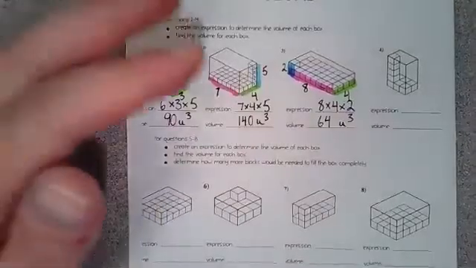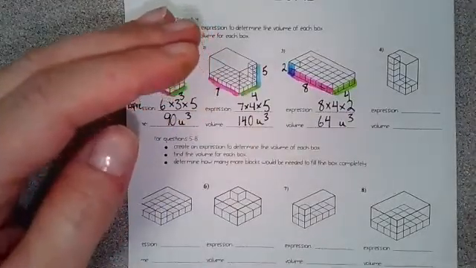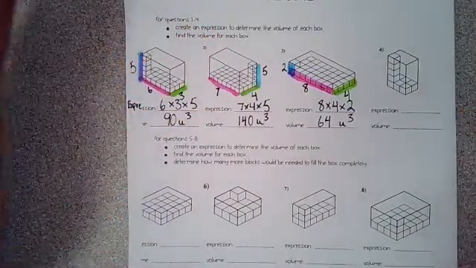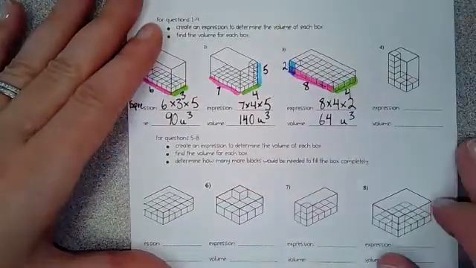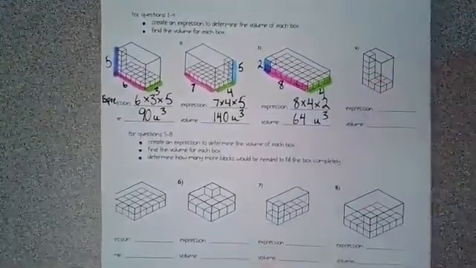No matter which way you multiply them, you are going to get 64. So don't worry too much about that. Just identify the 3 sides and you're ready to multiply. All right, here we go.